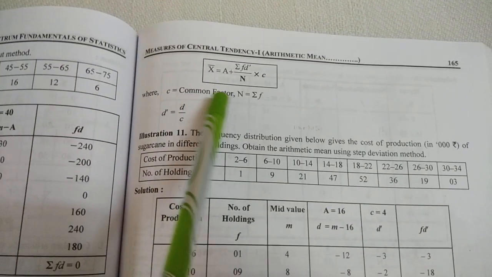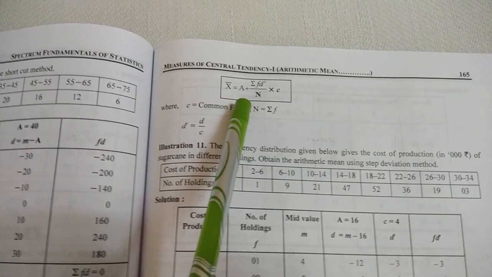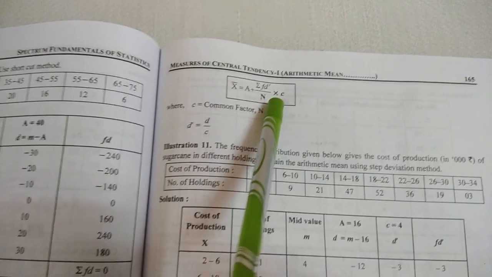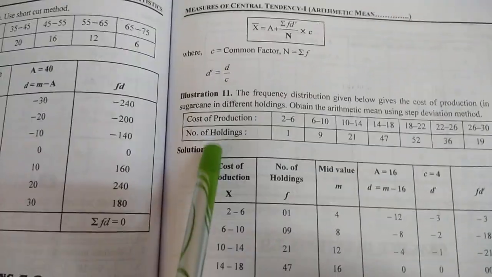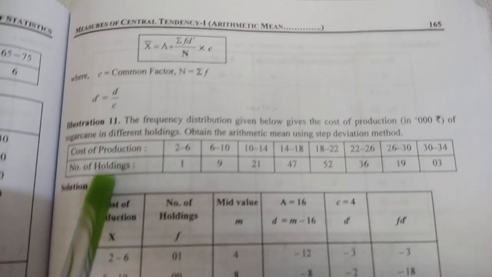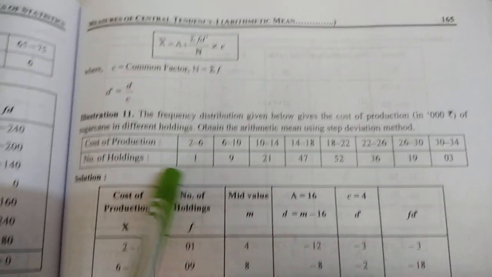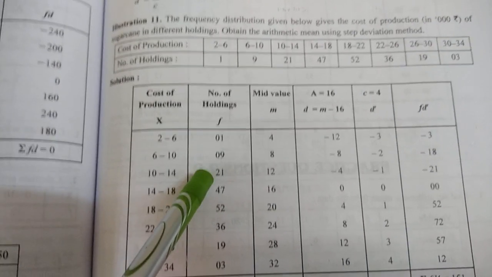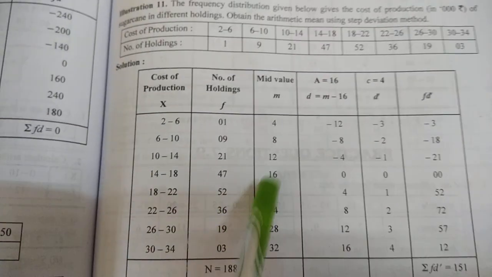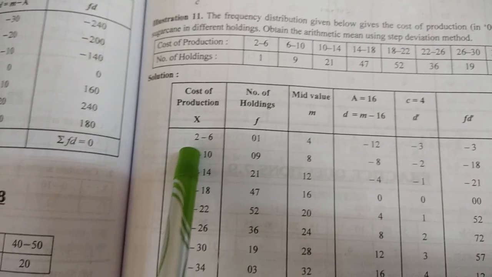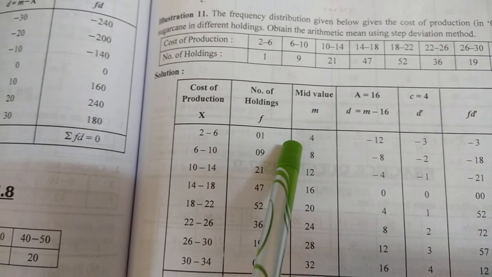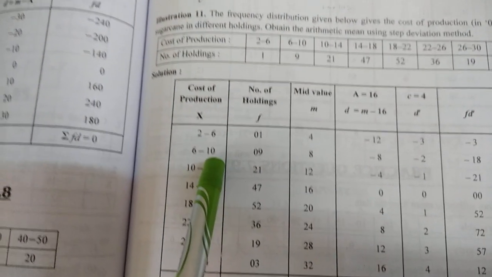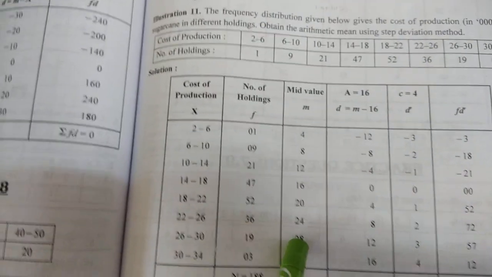Next is the step deviation method for mean calculation. It uses the same formula as in the shortcut method, but we will multiply by a common factor. Here is an example: cost of production, number of foldings, class intervals 2 to 6, 6 to 10, 10 to 14. F is 1, 9, 21, 47. Then we take the mid value from each class interval. 2 plus 6, 8, divided by 2 is 4. 6 plus 10 divided by 2 is 8, and so on.